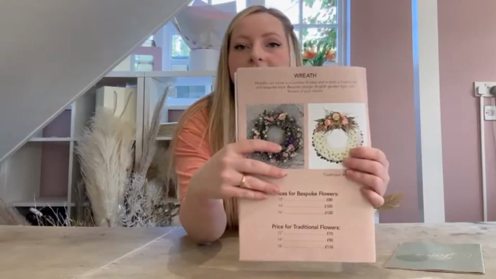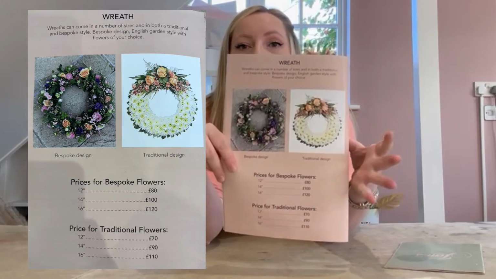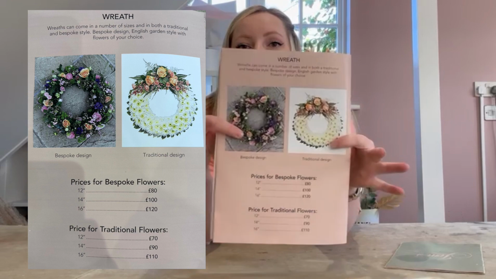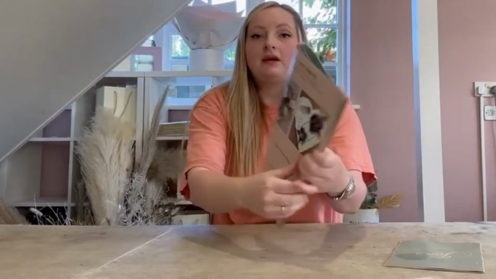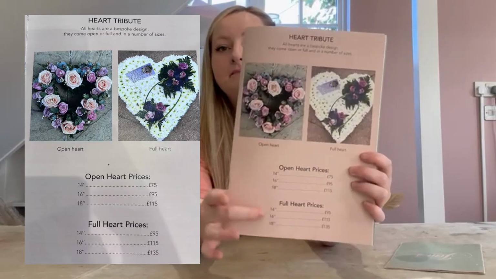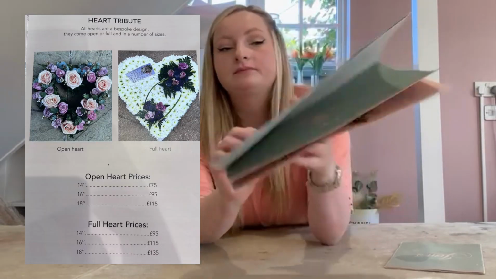Then we have our briefs. We have chrysanthemum base or full flower as well. There we go. And then what else do we have? We have our hearts, exactly the same with our prices down here.